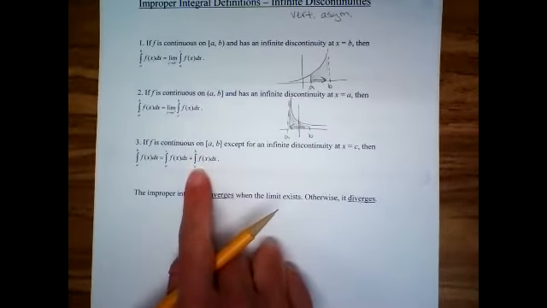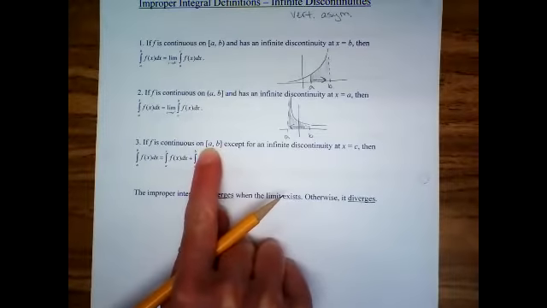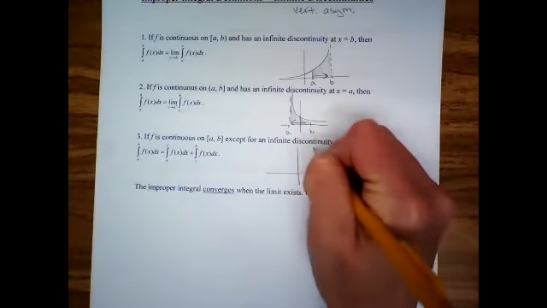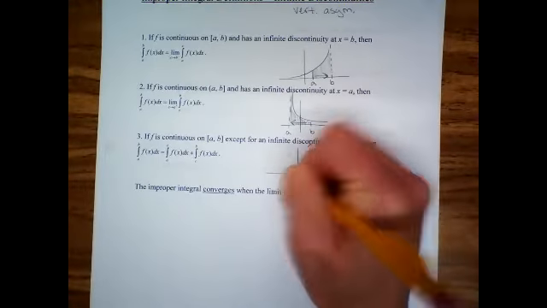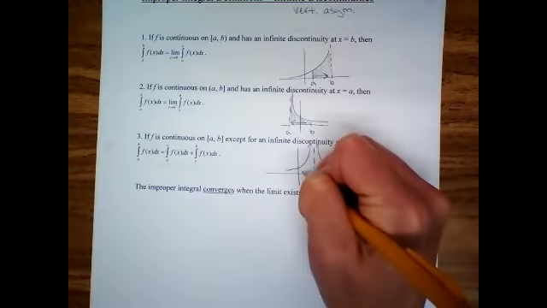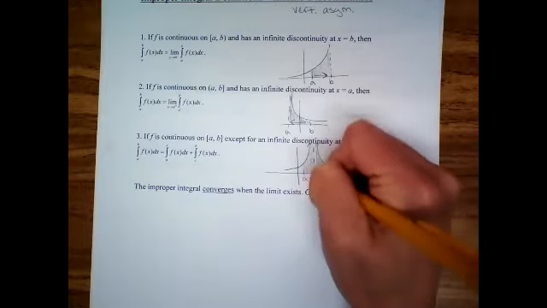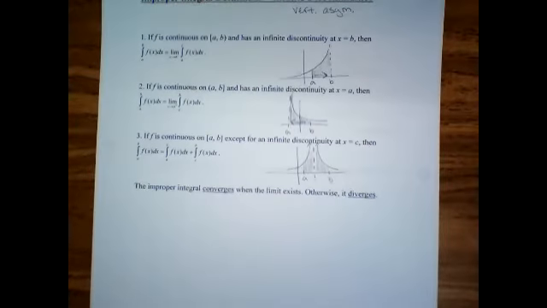This is actually the one that's kind of tricky. If you're continuous on A to B, except for a vertical asymptote that's somewhere in between. So that would be like if you had a vertical asymptote and you were trying to find this area, you just have to be really, really paying attention to what you're doing, because if neither of the boundaries has the asymptote, you might miss it. And I have an example on here. We'll compare and contrast, like, hey, what happens if you mess that up? You won't get the right answers. You just have to be aware of what the graph looks like. And once again, if you get an answer, great. Otherwise, it diverges.